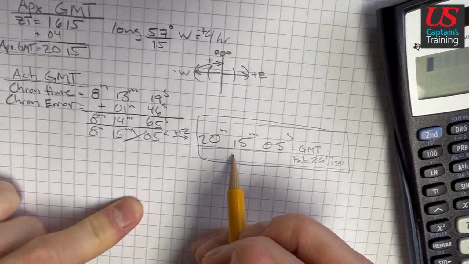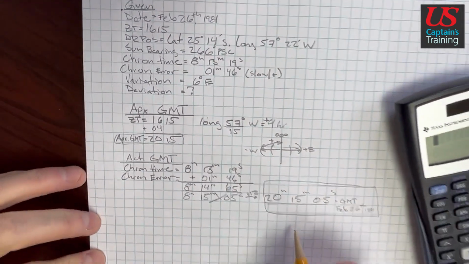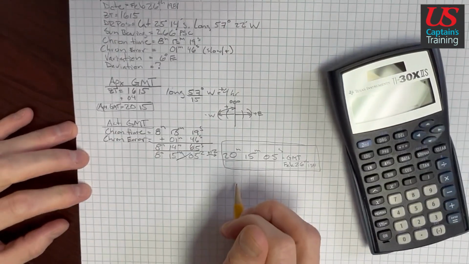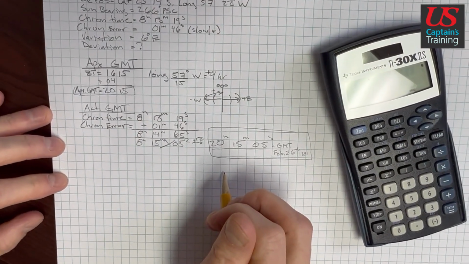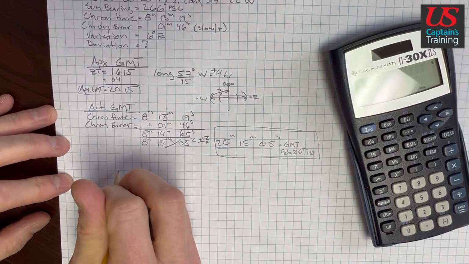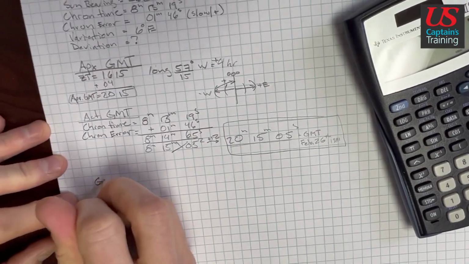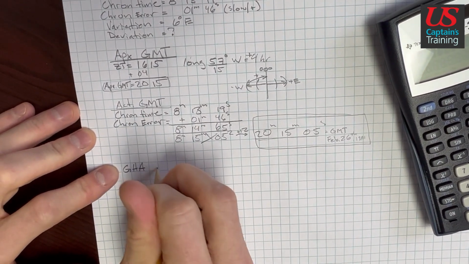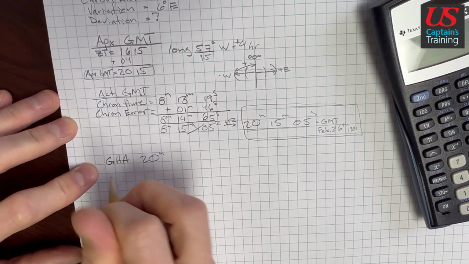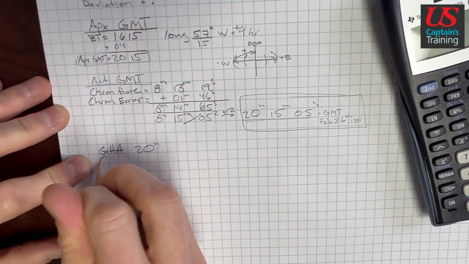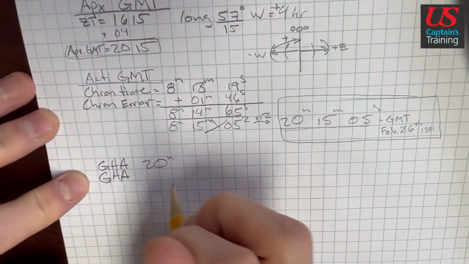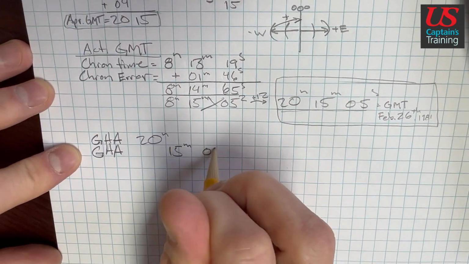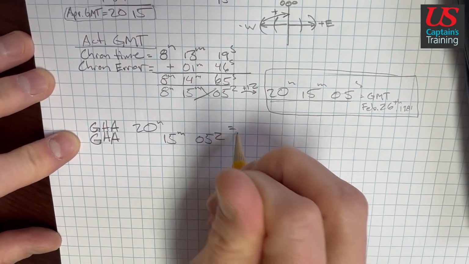It's not that one, it's this one. So with our GMT, we can figure out the Greenwich hour angle of the sun. So we can say GHA of 20 hours is equal to, we'll figure it out, and then GHA of the increments, which is 15 minutes, 5 seconds.